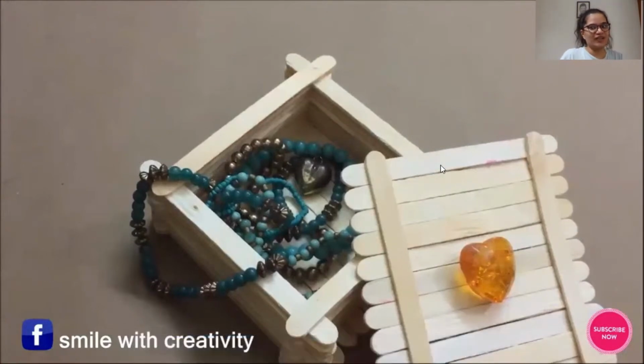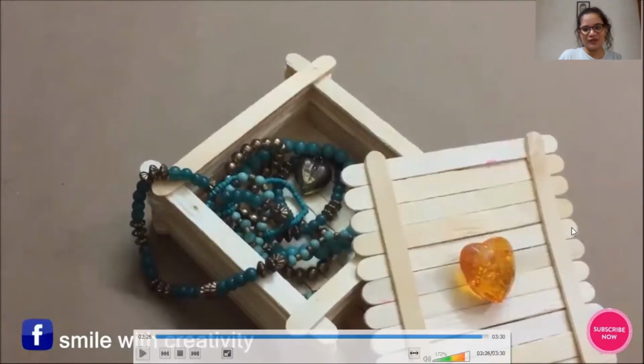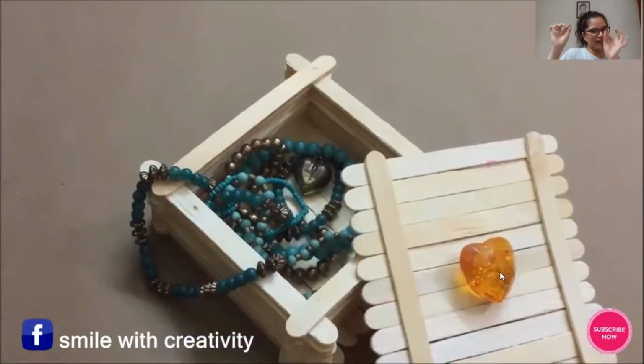Can you see on my lid? I have stuck 2 straight lines in the end. I stuck the heart, but then I decided to stick 2 more lines at the end, 2 more candy sticks. So that looks really cute.